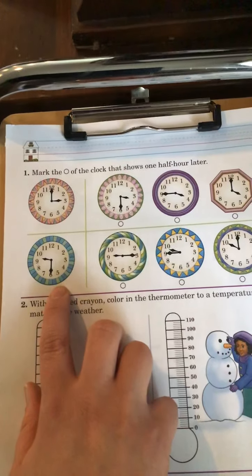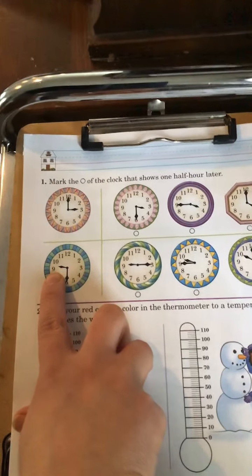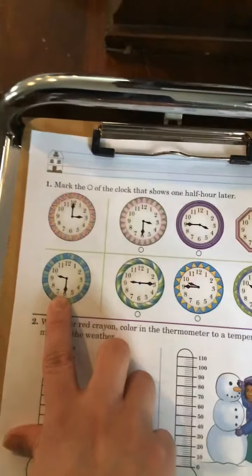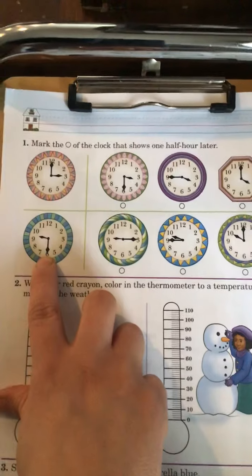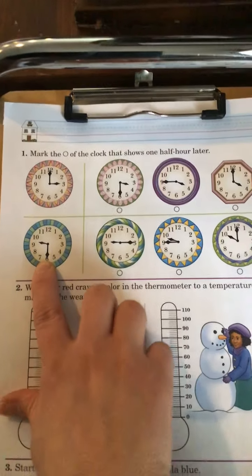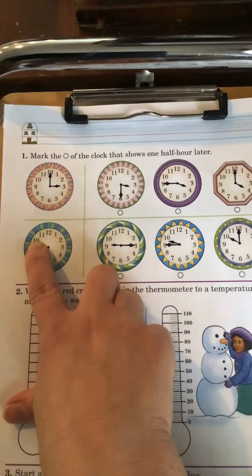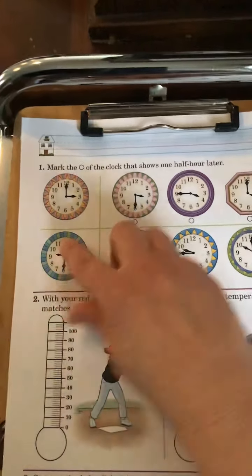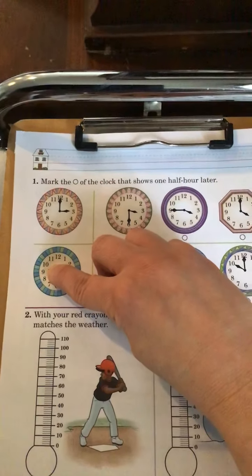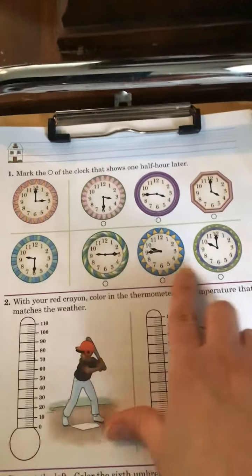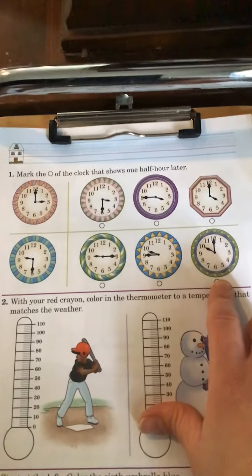What does this read? Well, it's halfway between the 9 and the 10, so we call it 9. And the big hand is on the 6. 9:30. In 30 minutes, it would be 5, 10, 15, 20, 25, 30. The big hand would be to the 12, and the little hand would have finished moving to the 10. Right here, it would be 10 o'clock, so color in this one.